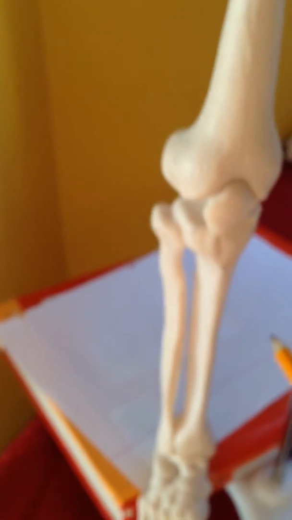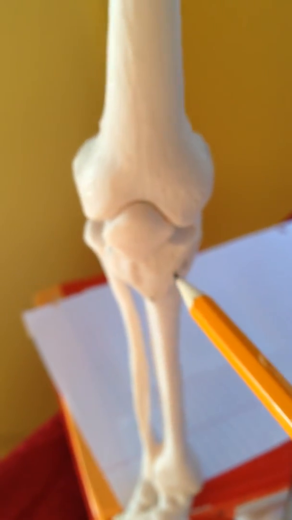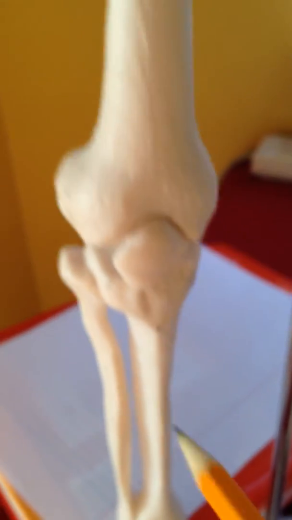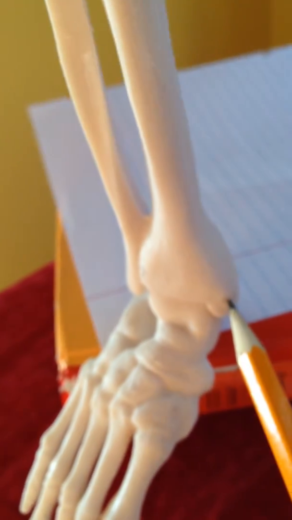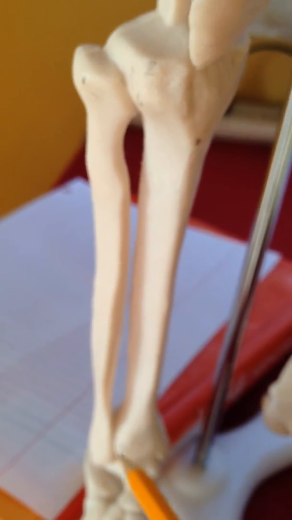Now we have the tibia and the fibula. On the tibia, this is your medial condyle. This is your lateral condyle. Here is your tibial tuberosity. And here is your medial malleolus. Here is your proximal tibiofibular joint. And here is your distal tibiofibular joint.